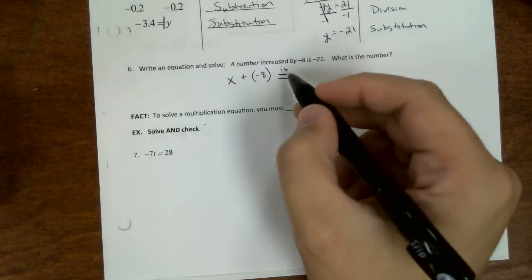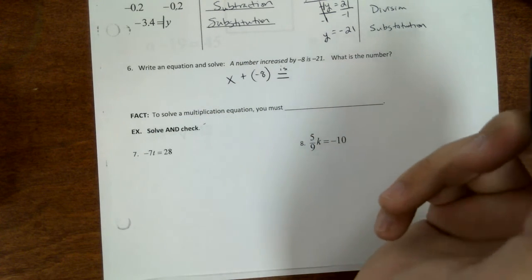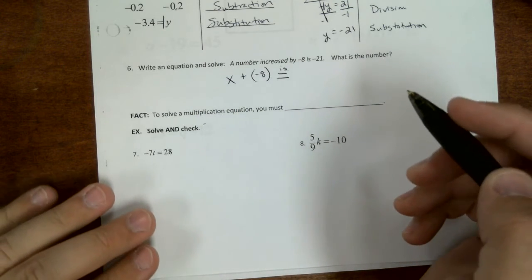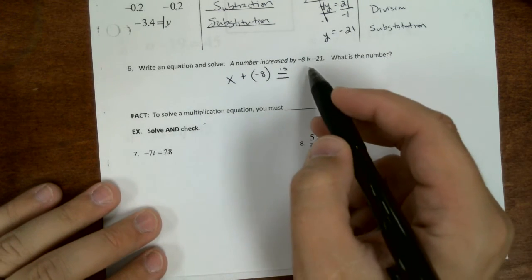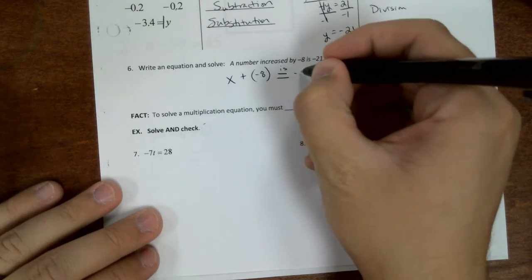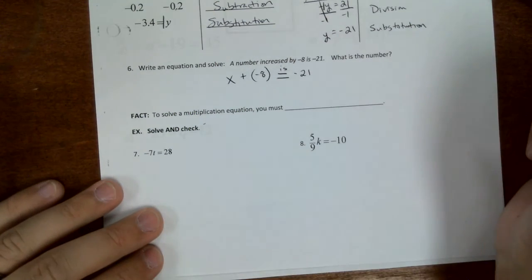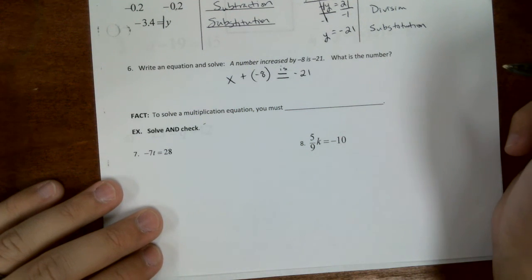You don't necessarily always have to write the word is above it. I'm just doing it in this example. Anytime you see the word is, it always represents an equal sign. So x plus negative 8 equals negative 21. So we translated our phrase into an equation. Now we'll go through and solve that equation.